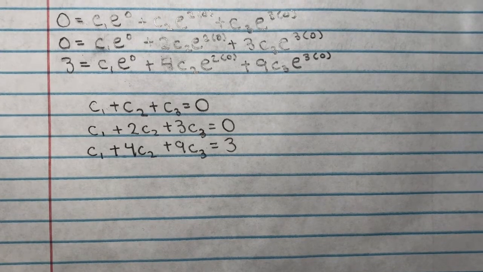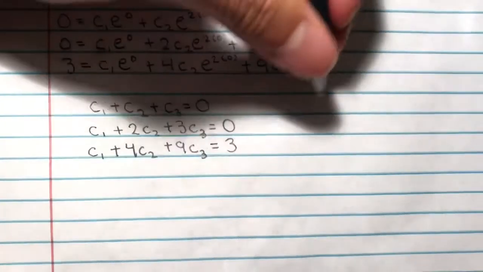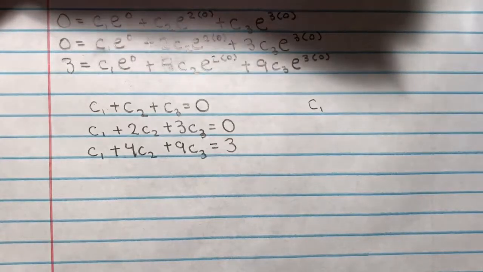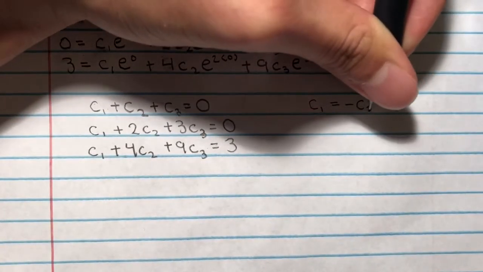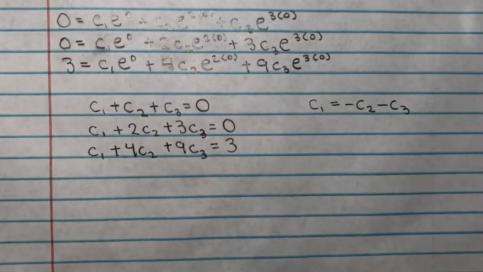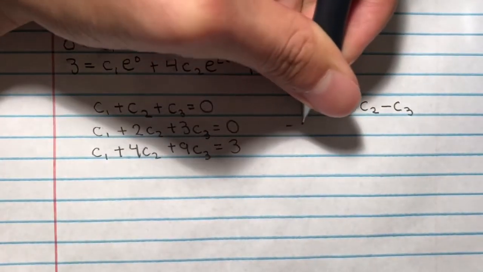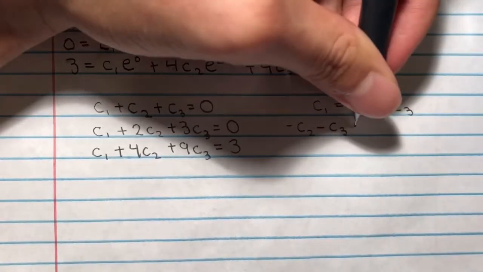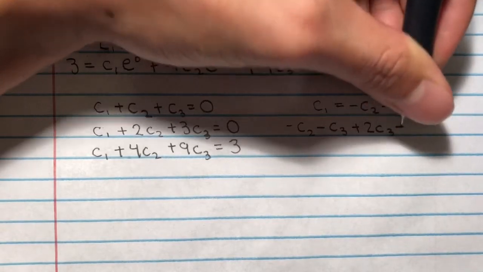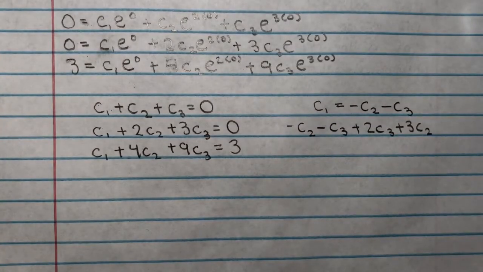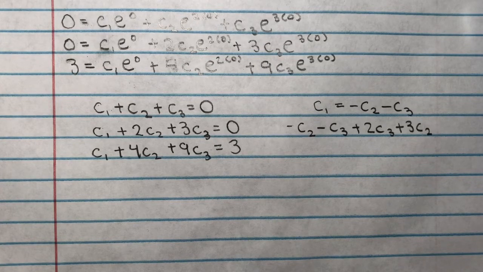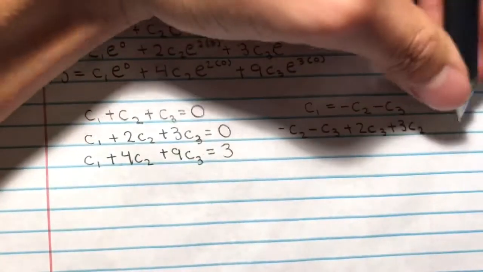So let's try to get one of these equations all in terms of one variable. So I'm going to choose c sub 3. Alright, so for this top equation, c sub 1 is going to equal negative c sub 2 minus c sub 3. Alright, so let's plug this into the second equation. We're going to get negative c sub 2 minus c sub 3 plus 2c sub 3 plus 3c sub 2, which is going to equal 0.